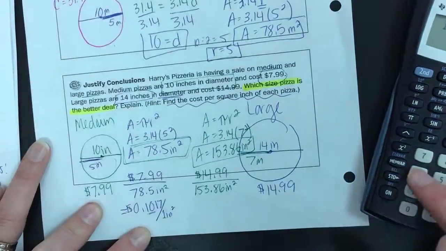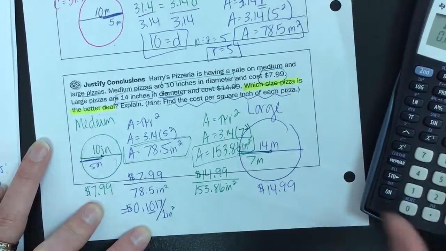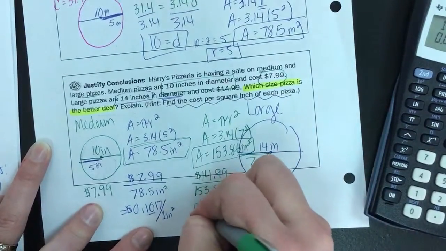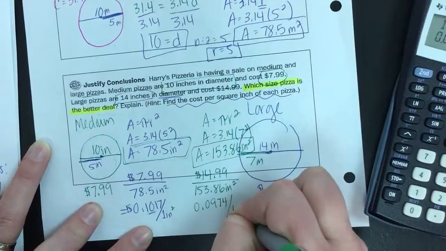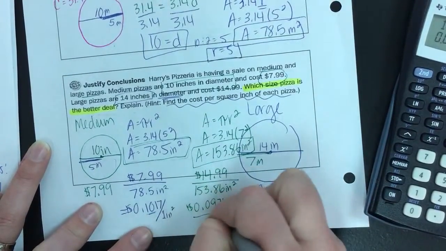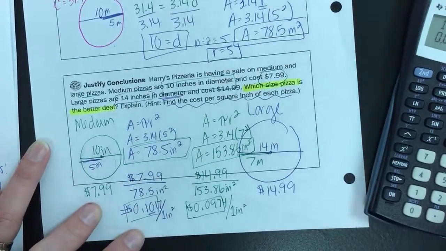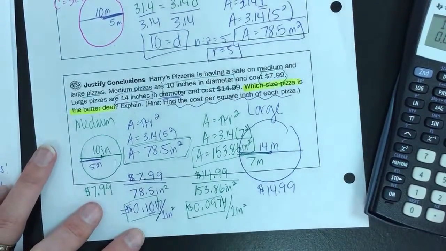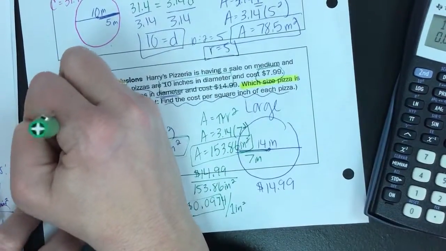So if I divide those, 14.99 divided by 153.86, that's going to give me 0.0974 per 1 square inch, and that's money. So, okay, almost 10 cents, a little bit over 10 cents per square inch. So essentially they're the same price. But if you really want to get down to it, the medium is the best buy.